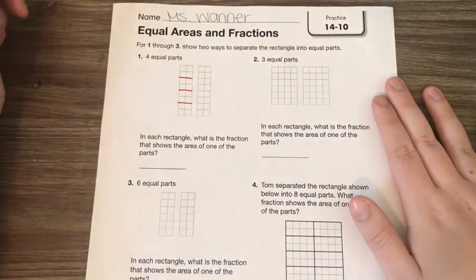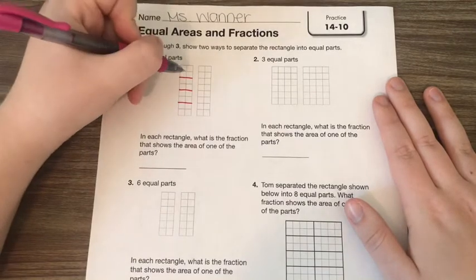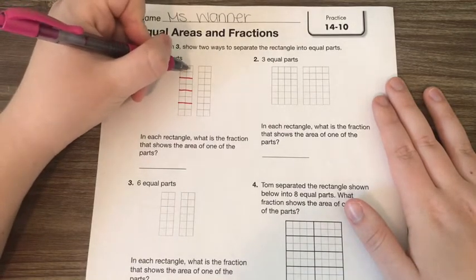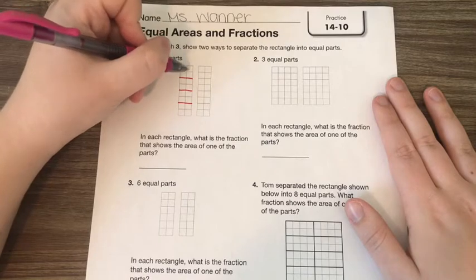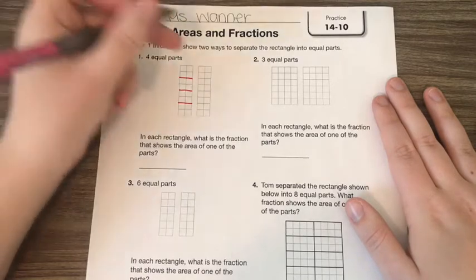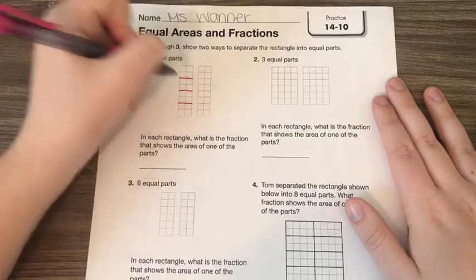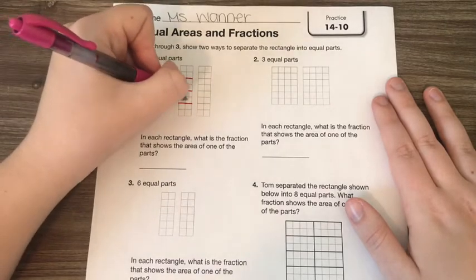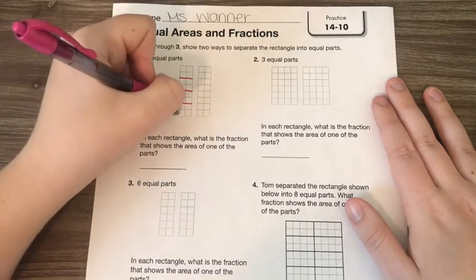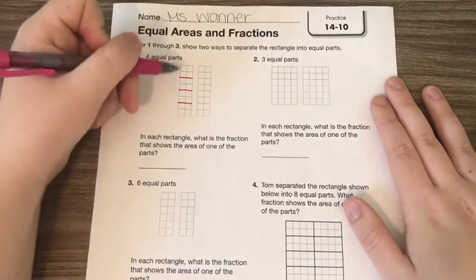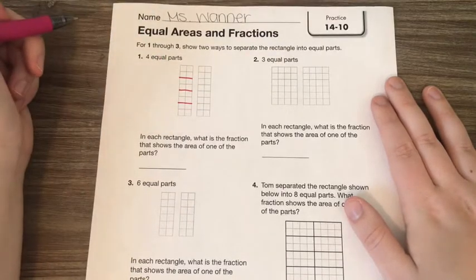Now I need to make sure I have the same amount of square units in each part. So I have 1, 2, 3, and 4, and so on for each part, each with 4 square units. So that's one way you can split it into equal parts.